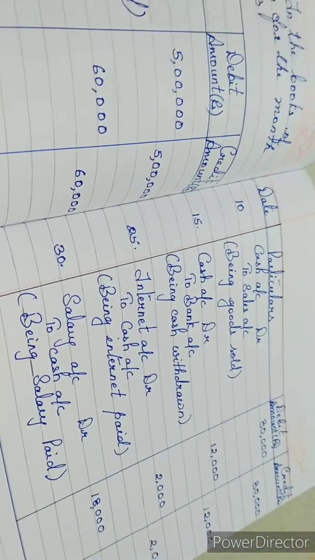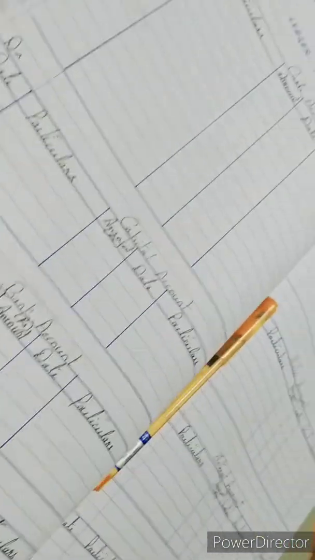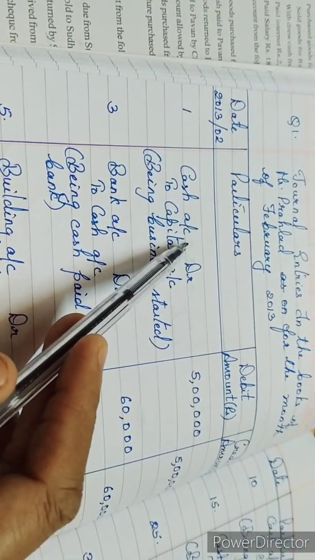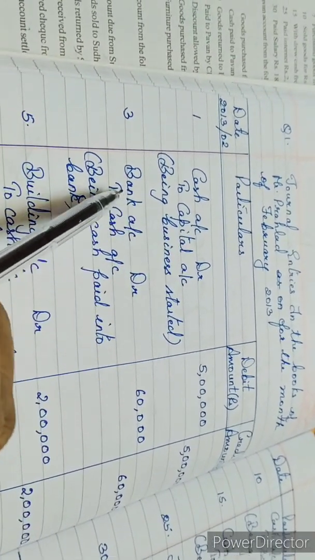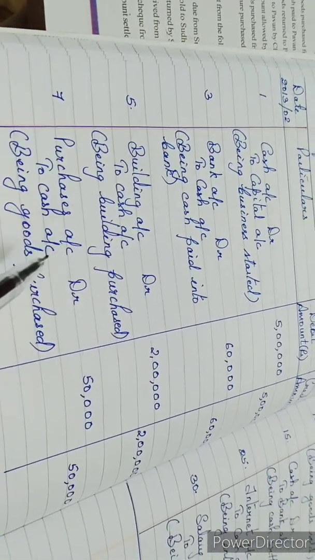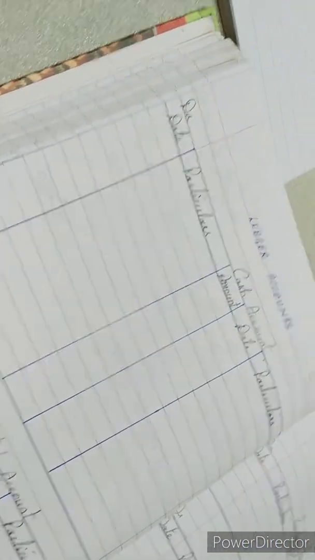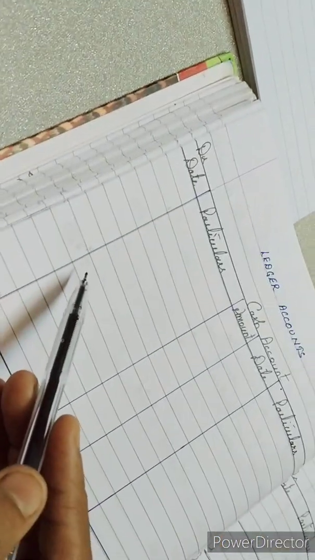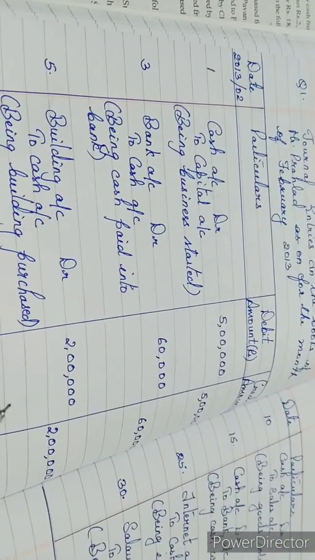Now dear students, I'll show you how to post them in the ledger accounts. Already one of the questions was explained to you; this is a replica of that. I have written all the accounts. Here, for every aspect we'll make an account. Like cash account, capital account, bank account. One cash account will be prepared and we'll put all cash transactions in that particular account. That is the beauty of preparing a ledger account. All the transactions, how much cash has come into the organization and how much has gone out, we come to know everything in detail, along with the net balance of these accounts.